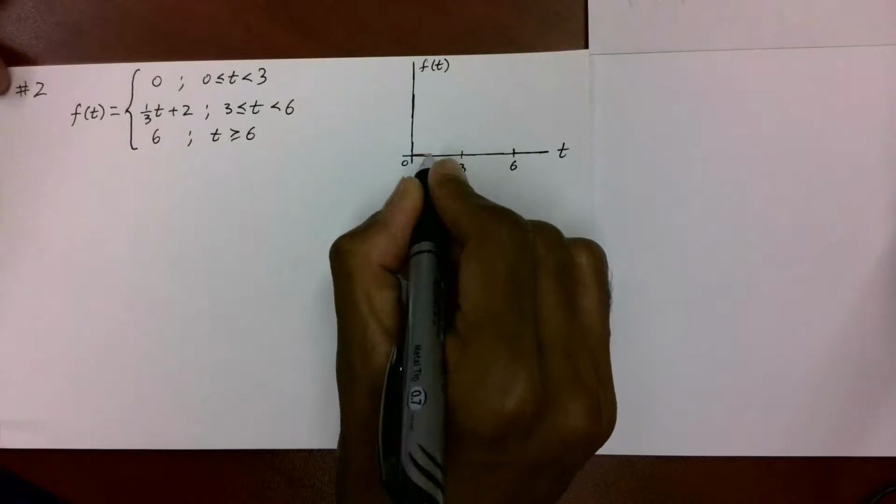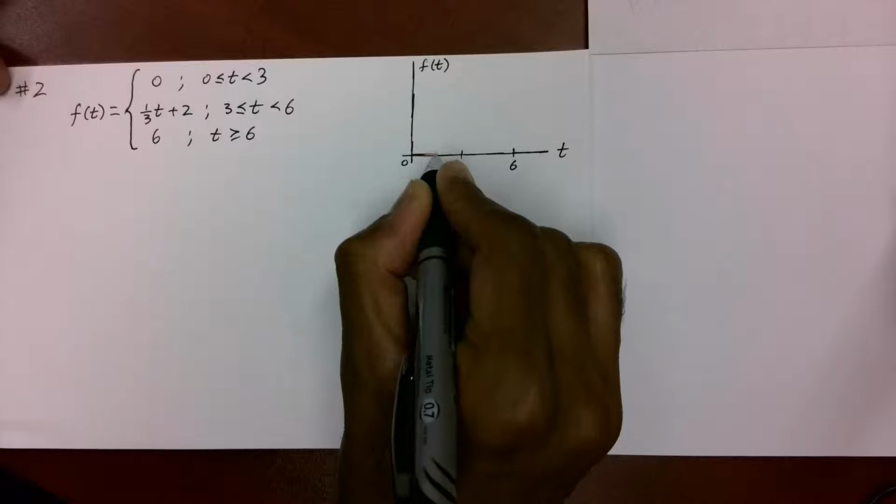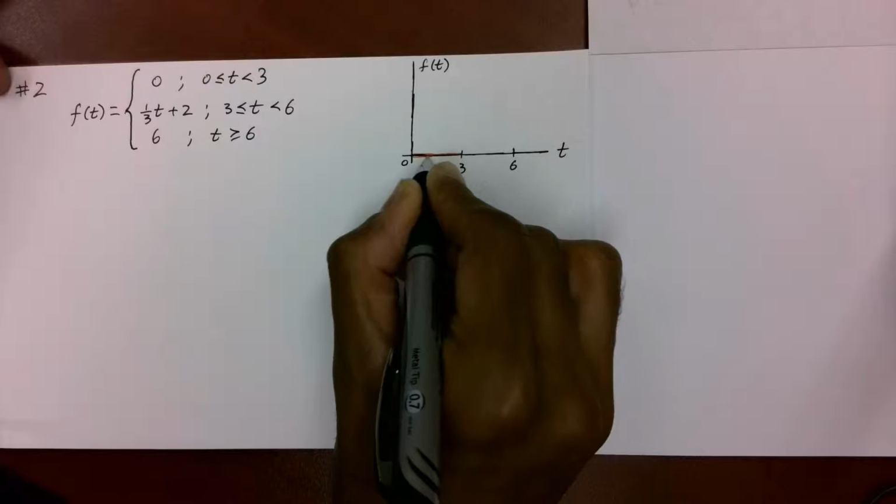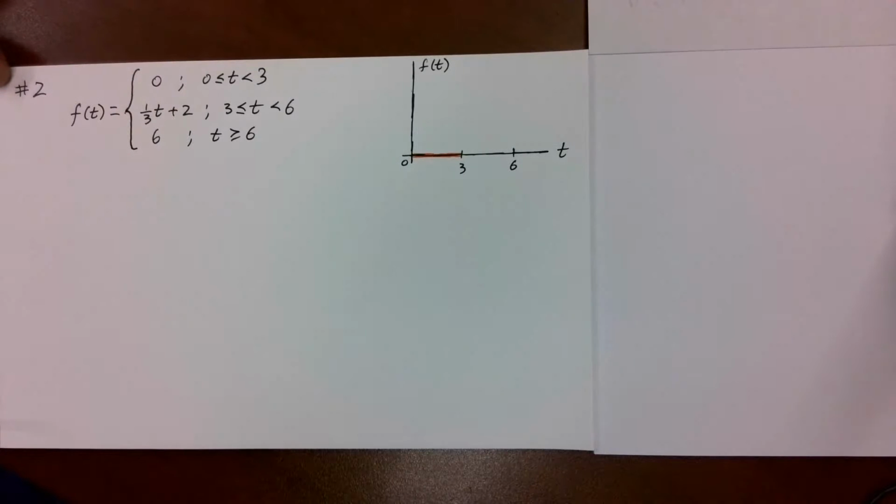So the first piece is 0 from 0 to 3. The second piece is 1 over 3t plus 2 from 3 to 6.